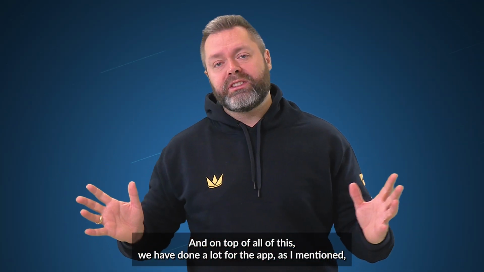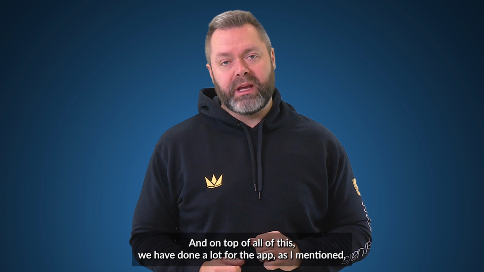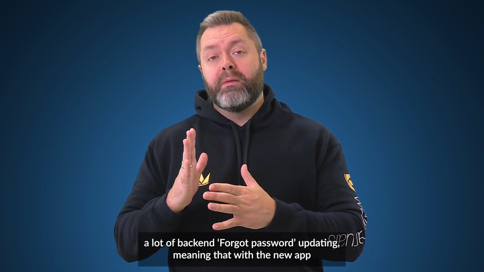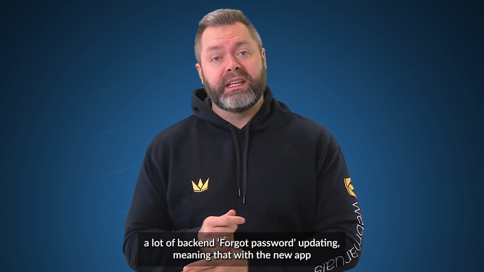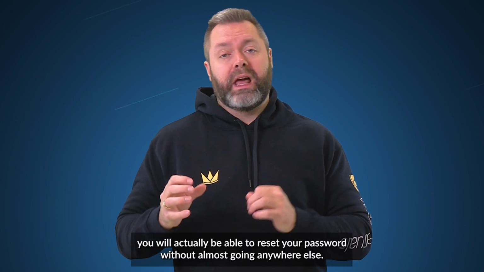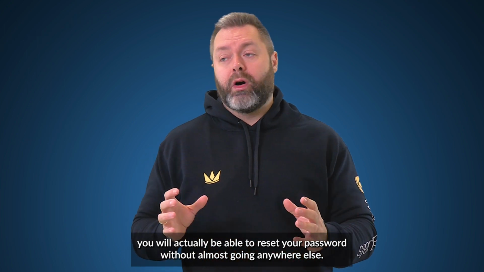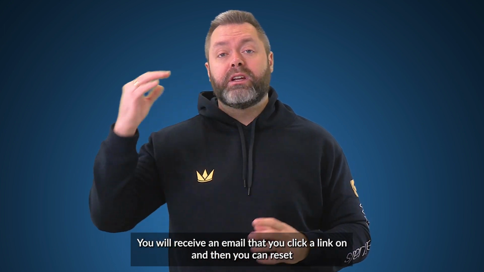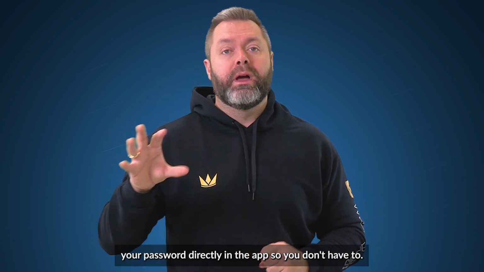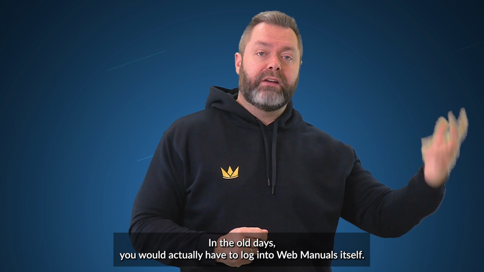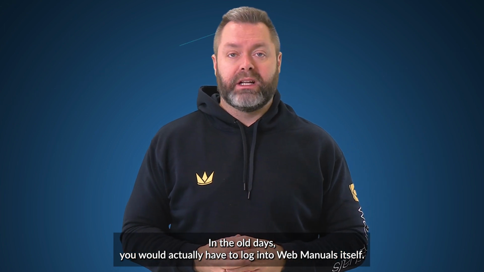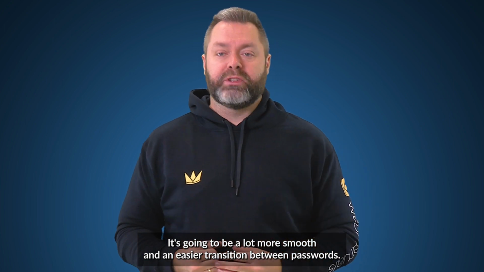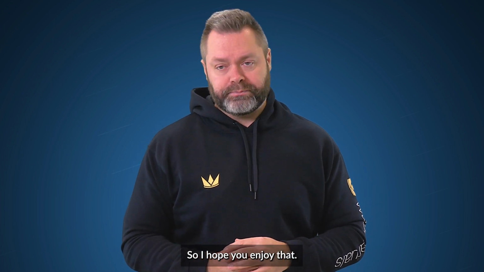And on top of all of this, we have done a lot for the app, as I mentioned. A few things that I just want to mention is we have done a lot of back-end forgot password updating, meaning that with the new app, you will actually be able to reset your password without almost going anywhere else. You'll receive an email that you click a link on, and then you can reset your password directly in the app. In the old days, you would actually have to log into Web Manuals itself. You don't have to do that anymore. It's gonna be a lot more smooth and an easier transition between passwords. So I hope you enjoy that.